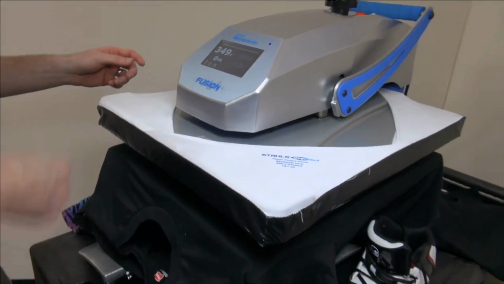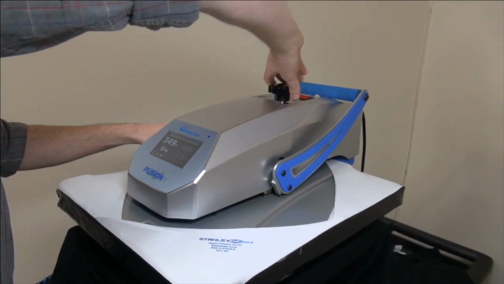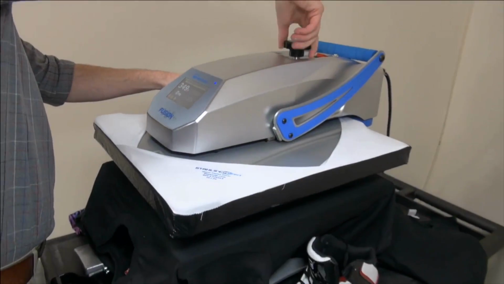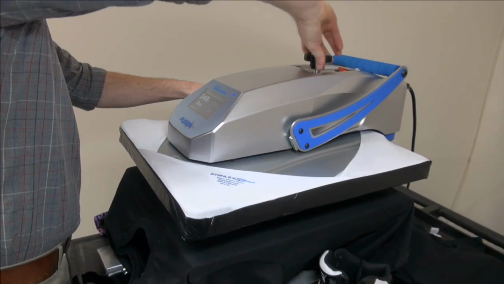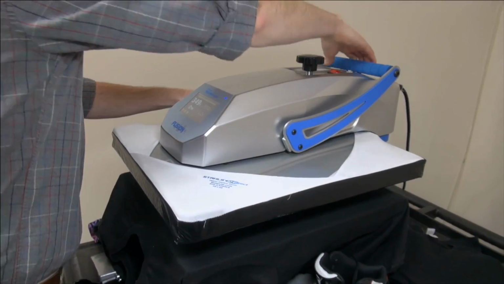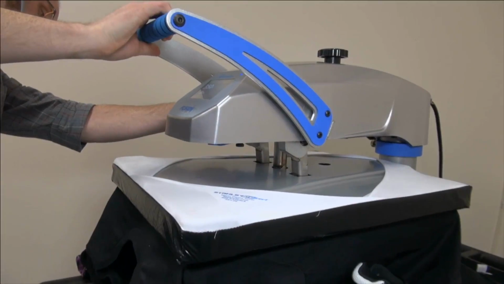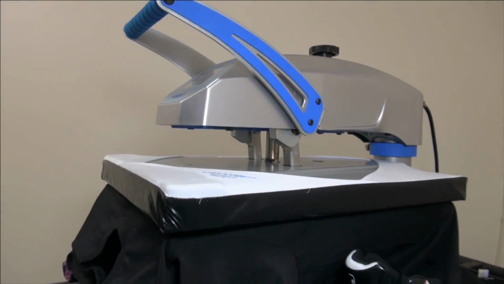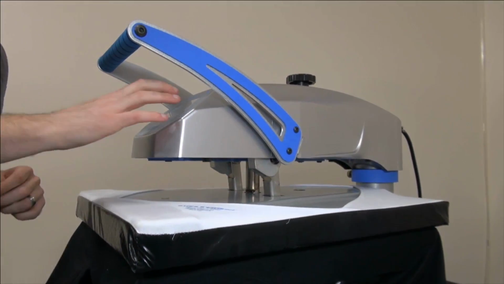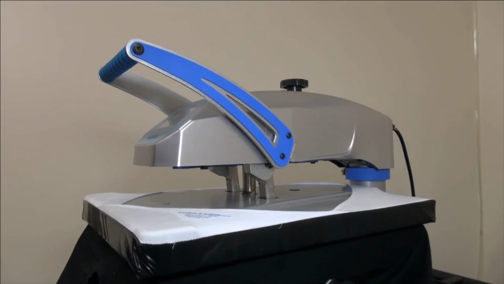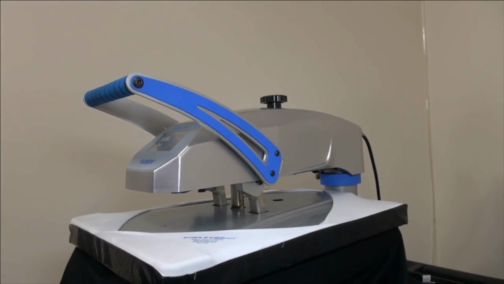I am going to back off the pressure here significantly, essentially to where the press is going to hover over the ink when it's locked down. Right, just going to leave it right there, not even going to engage pressure, and we need to leave it for about 60 seconds. Do we have any questions in the meantime?